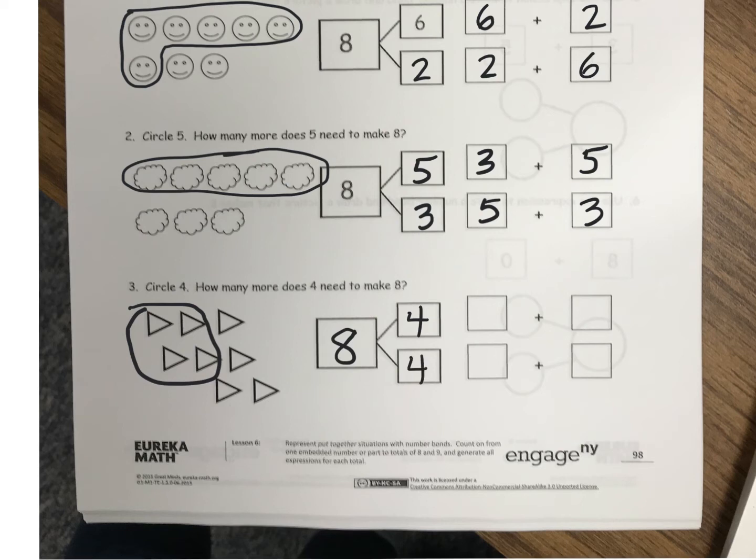4. Great job. It looks like whistles. Toby, what is my addition expression going to say right here? It's going to say... look at your parts. 4 plus 4. Great job.